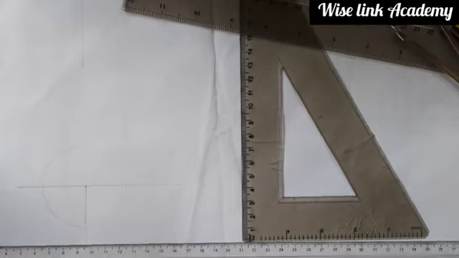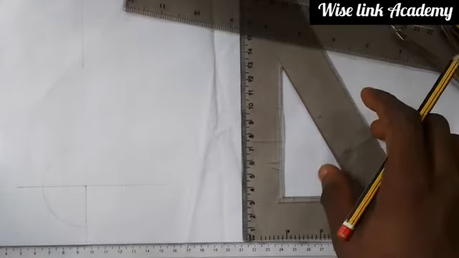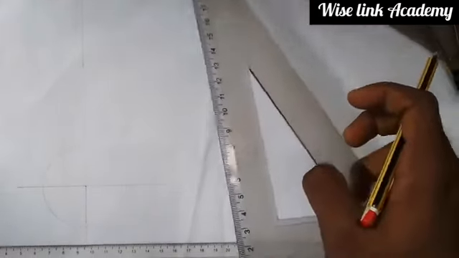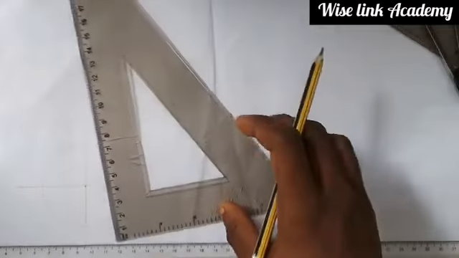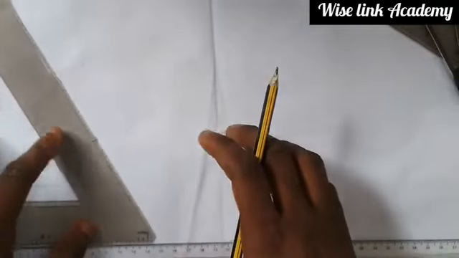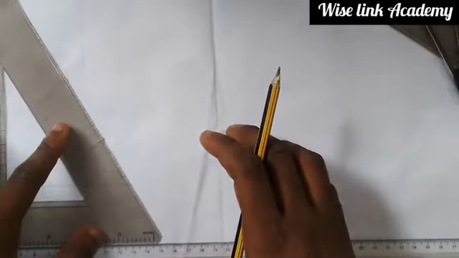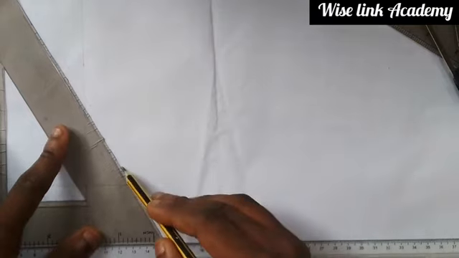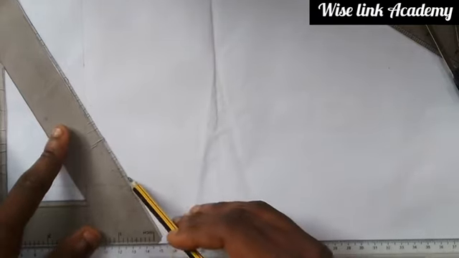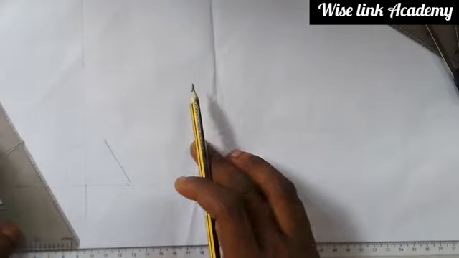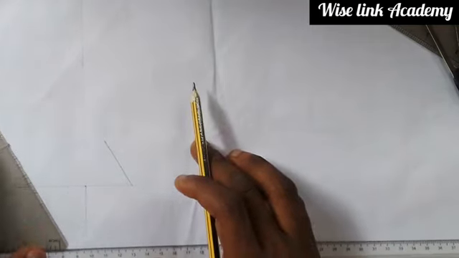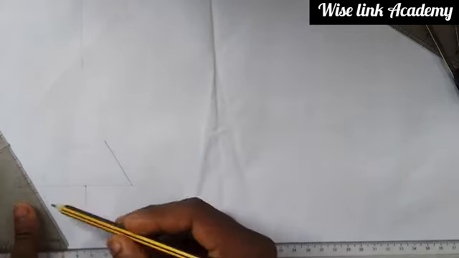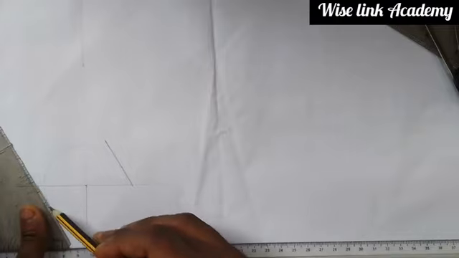My next task here is to produce the hexagon. So I take my T-square this way, tangential to this here, and draw it this way. Can you see that? Take it to the other side this way, tangential to it, and draw it this way.